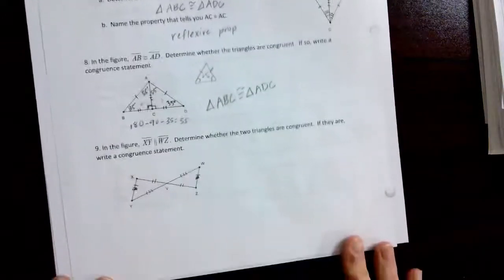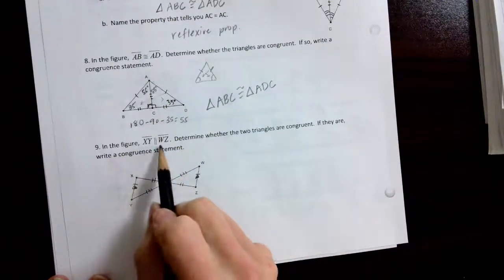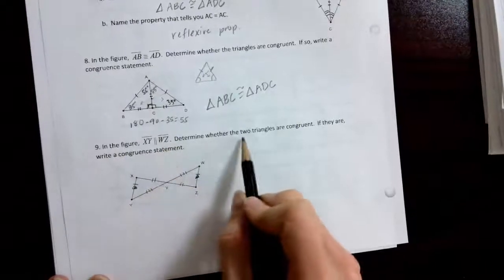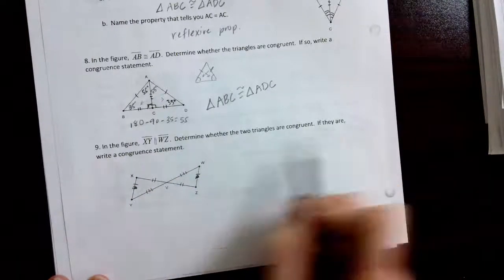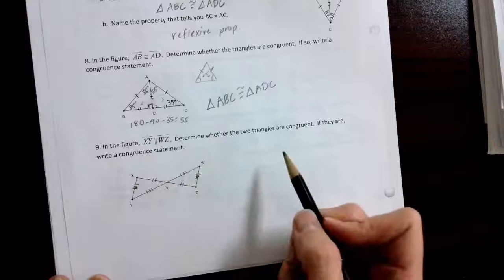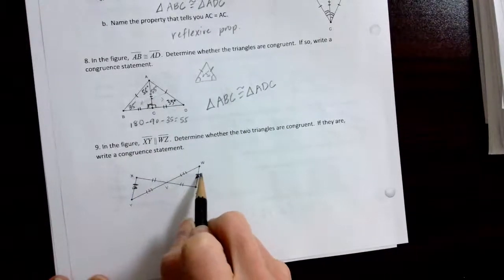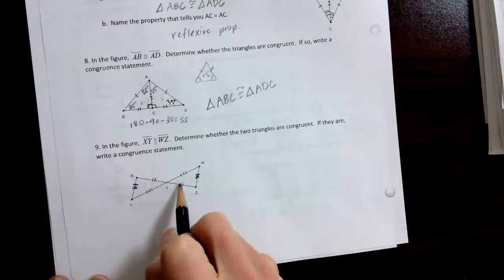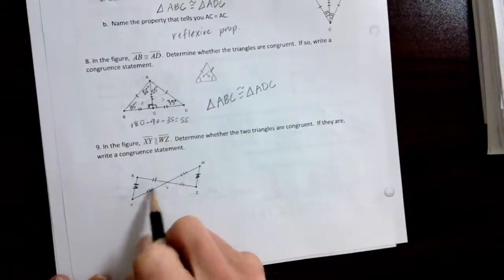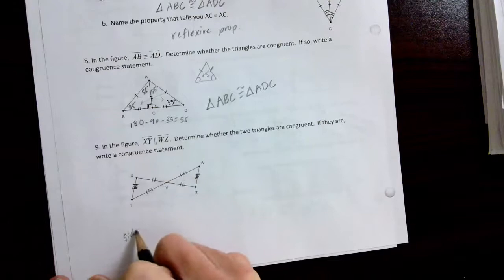Okay, the last one says segment XY is parallel to WZ. Determine whether the two triangles are congruent. If they are, write a congruent statement. Okay, so when I look here, I see that these two sides are congruent because they have those lines. These two sides right here are congruent. These two sides are congruent, so the sides are done.